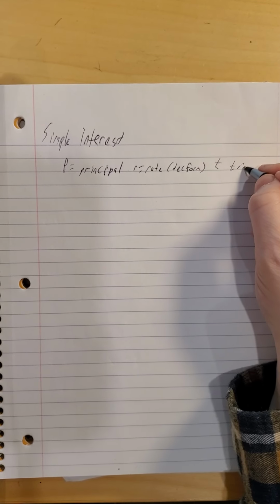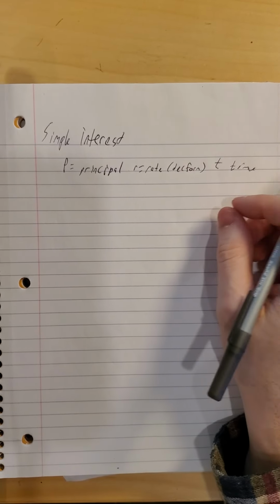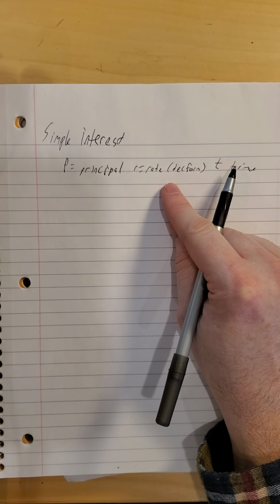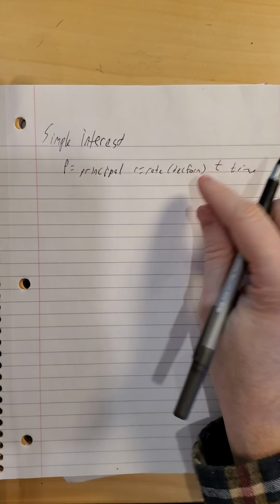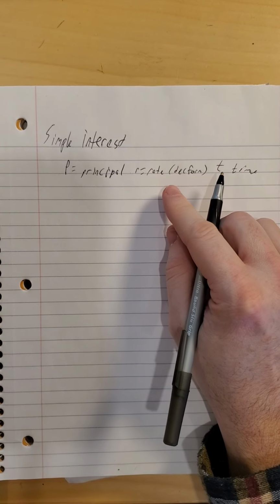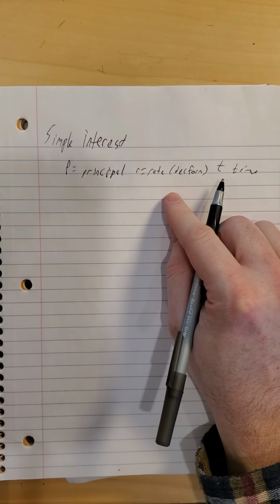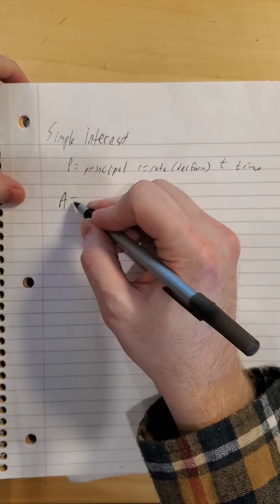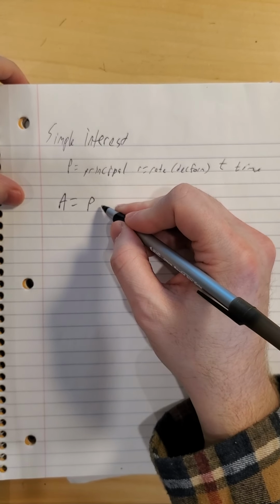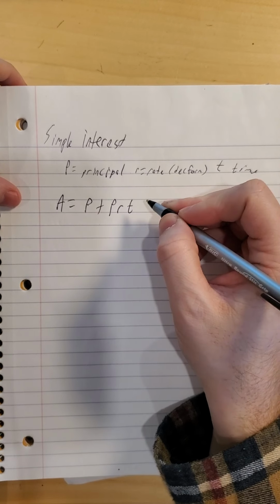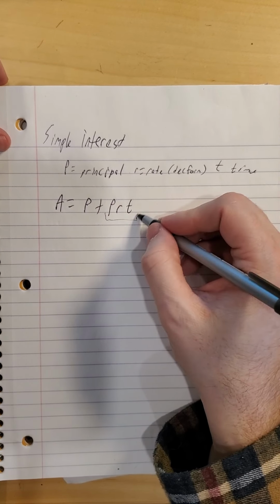T is the time, and the units of time should match the rate as well. So if it's weekly interest, time should be in weeks, things like that. Our new amount would be the initial amount plus principal times rate times time. This would be the interest.